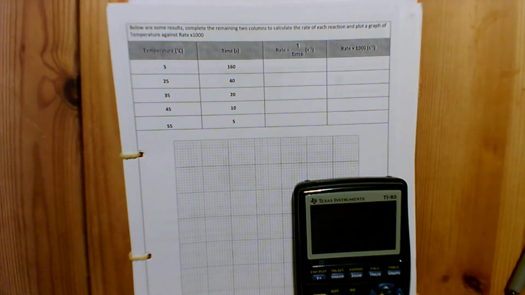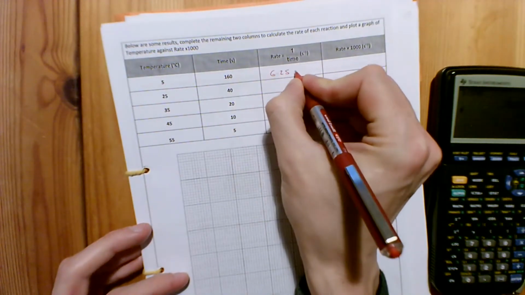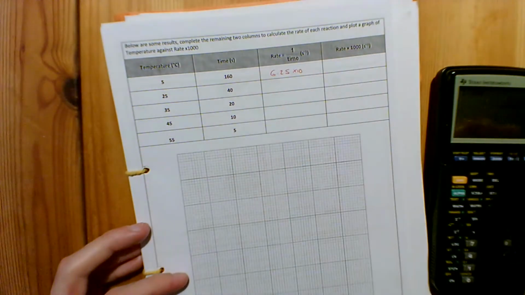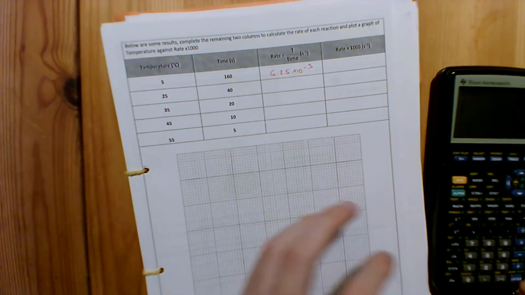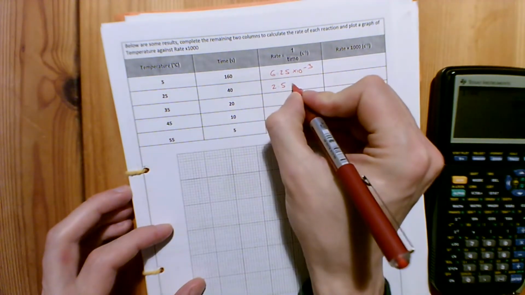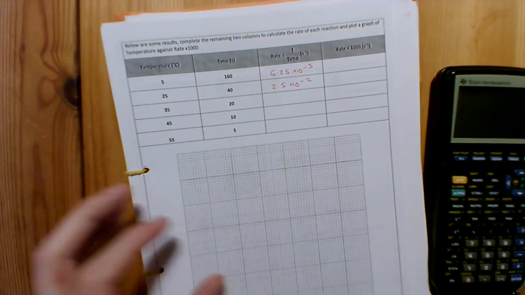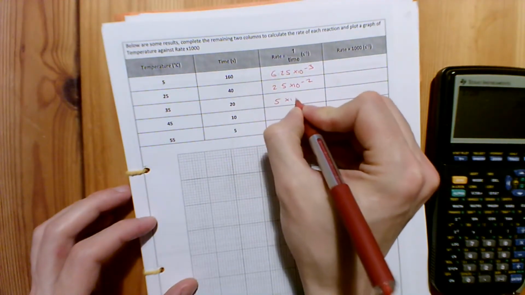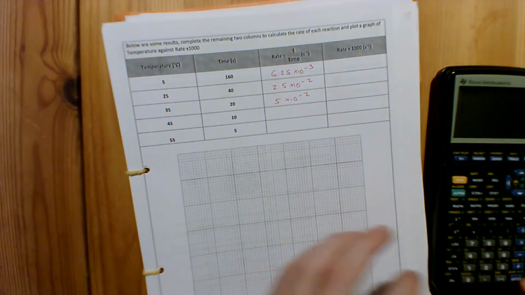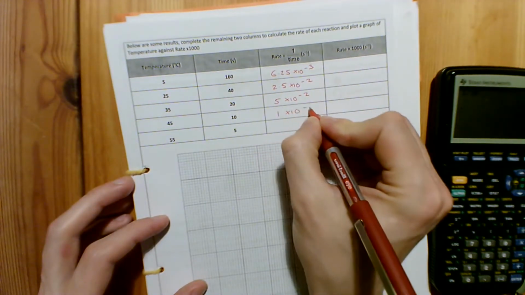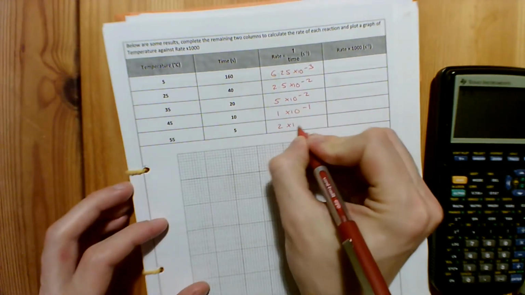So 1 over 160, 6.25 times 10 to the minus 3, 1 over 40, 2.5 times 10 to the minus 2, 1 over 20, 5 times 10 to the minus 2, 1 times 10 to the minus 1, and 2 times 10 to the minus 1.